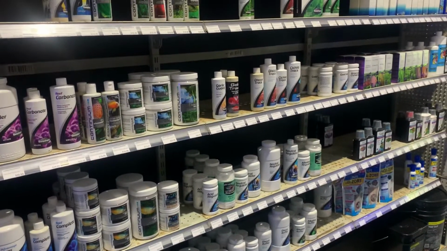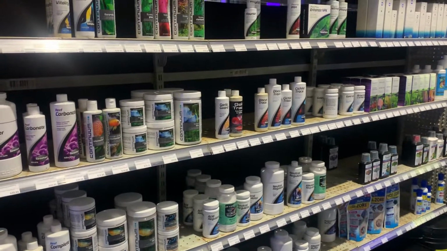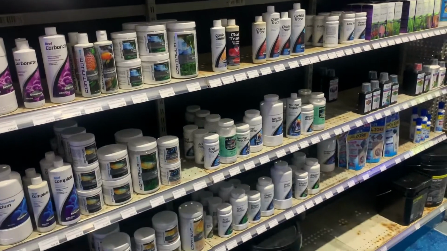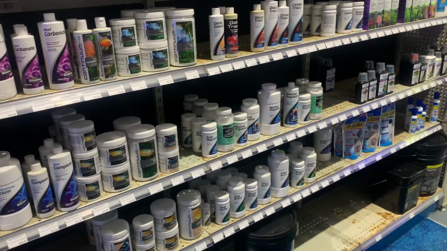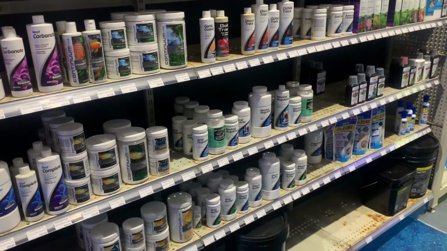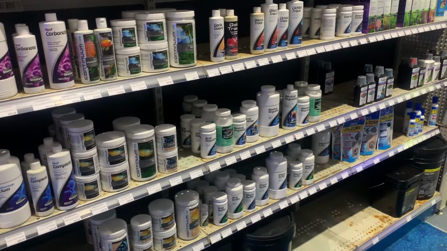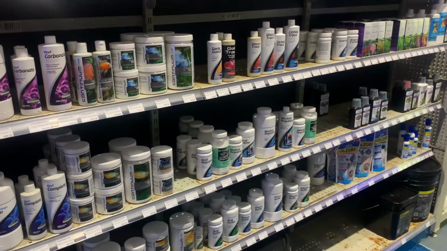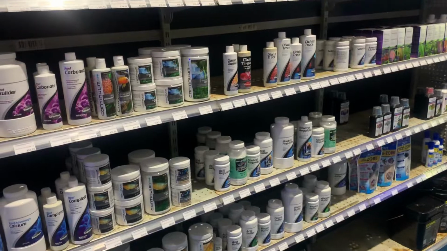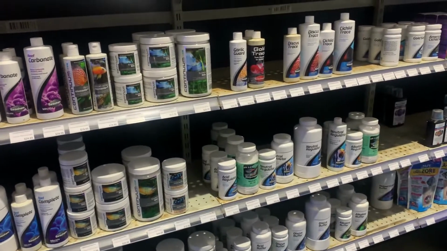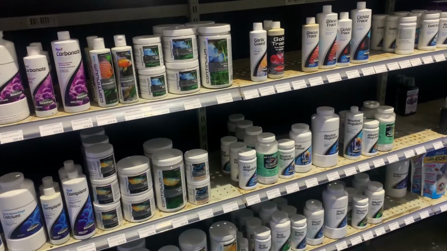So you don't need to contend with lowering pH, stabilizing KH, and dealing with pH bounce if you're keeping more alkaline water fish, because it's already alkaline to start with. You can chuck in some KH, the KH keeps the pH up, and everyone's happy.